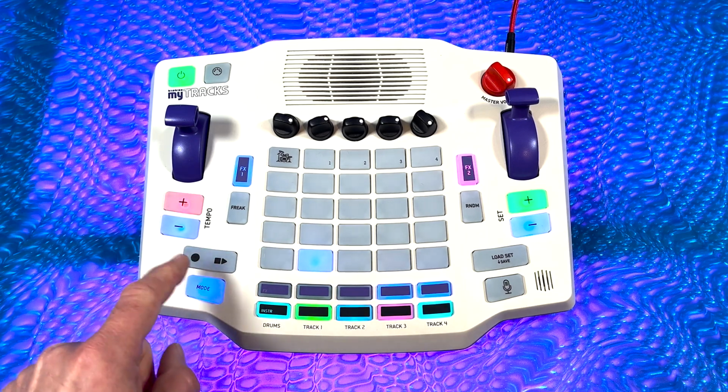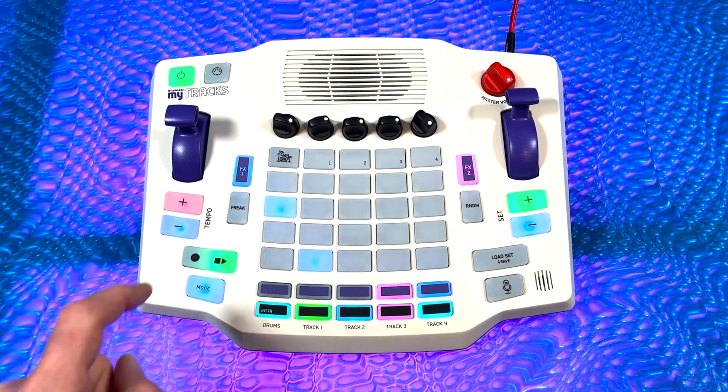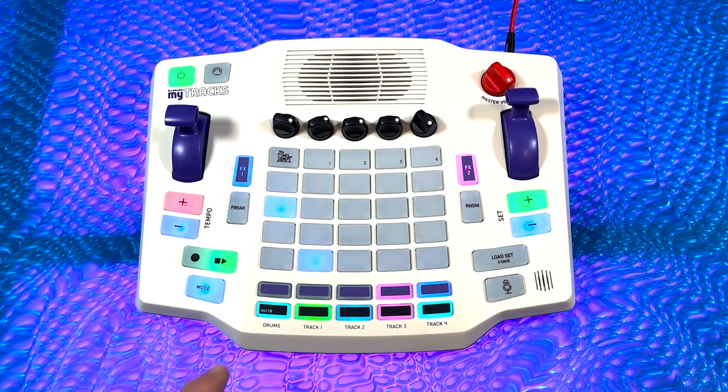So what we can do is we can get a little beat going here. We can change our drum kit by hitting the drum instrument button. We can also change our instrument here on track 1.